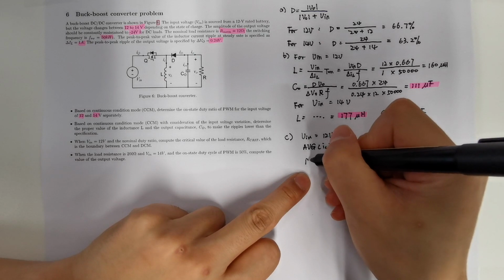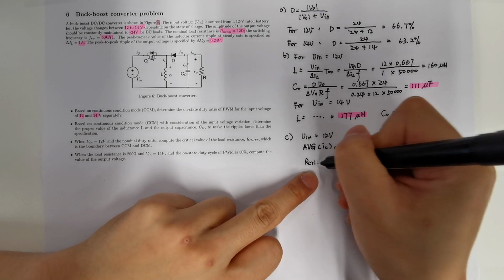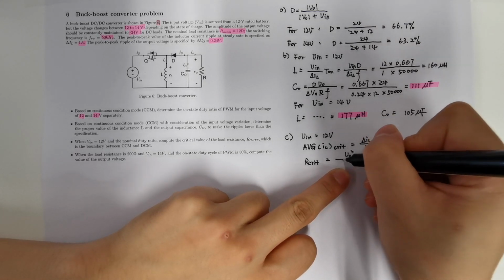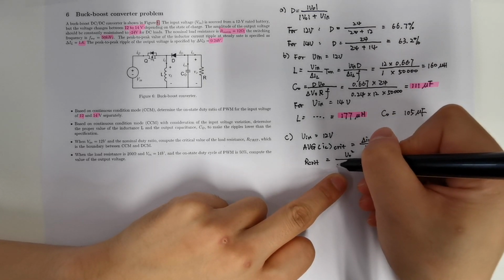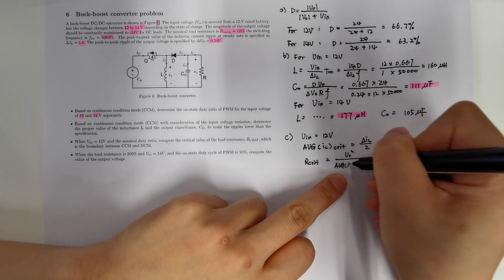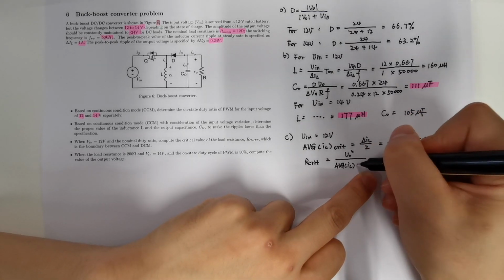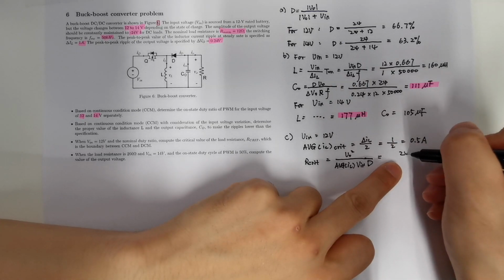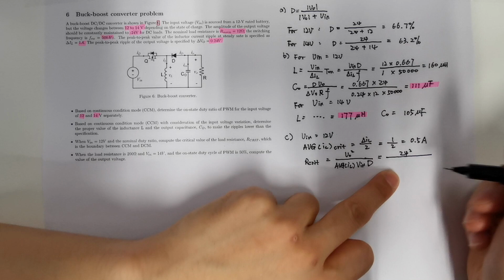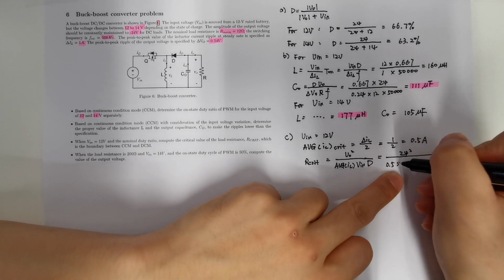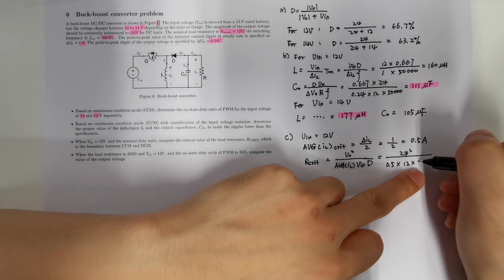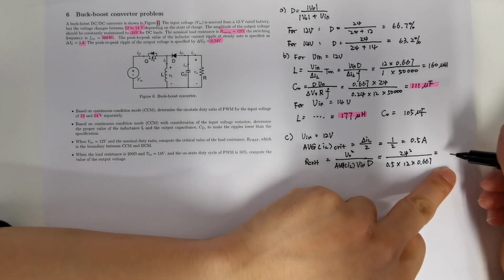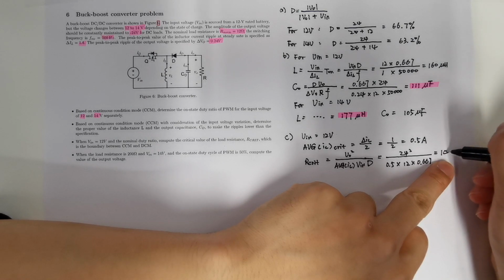So our critical resistance equals V out squared divided by average IL times V in times D, equals 24 squared divided by 0.5 times 12 times 0.667, we got 144 ohm.